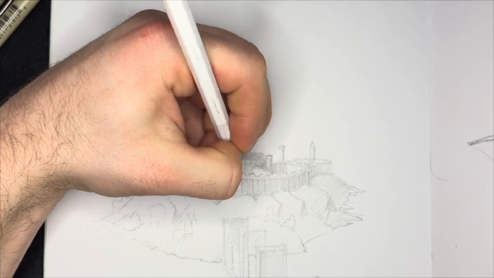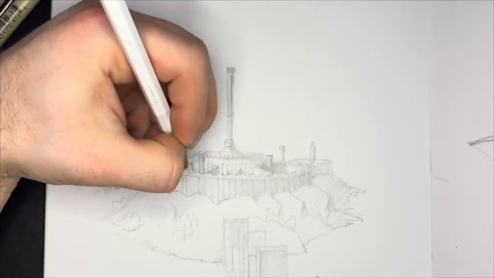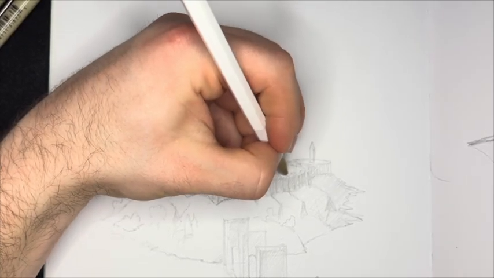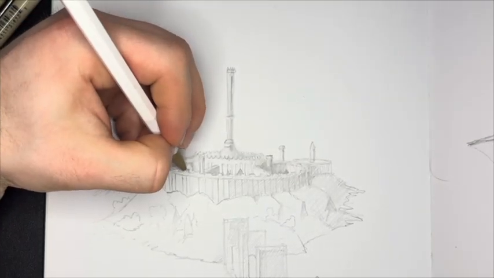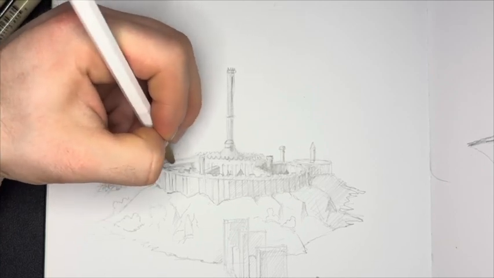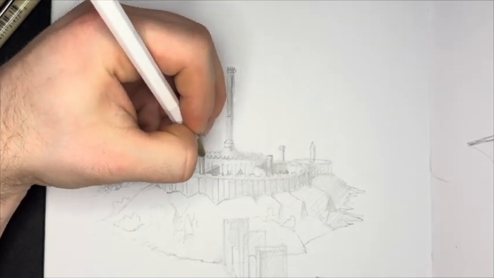There are some little rooftops visible here too, some really small ones. And hey, even if you don't see them in the game from this angle, we can always have fun with adding our own little embellishments. That's a really important and I think critical part of creating art that you love, that you enjoy, making it your own.